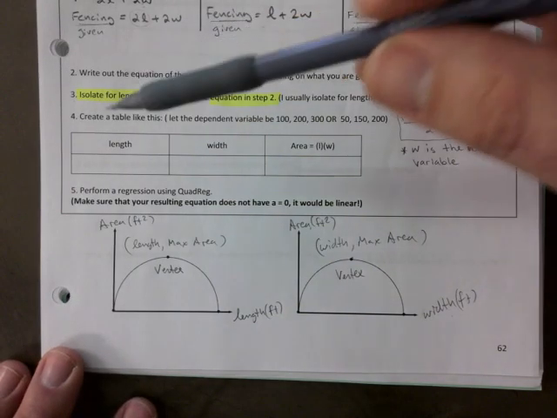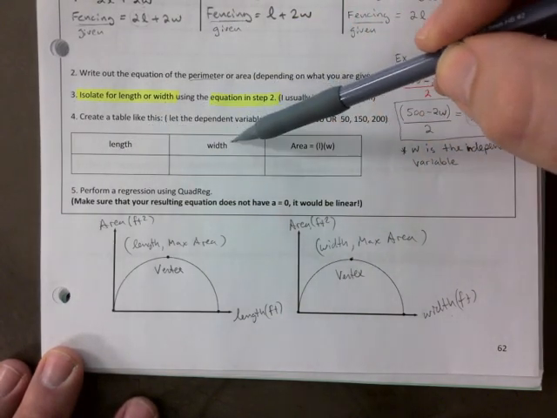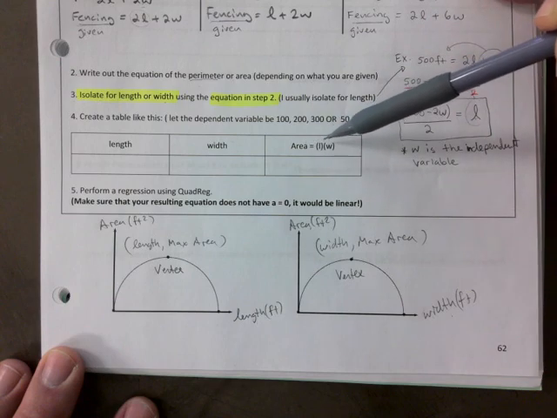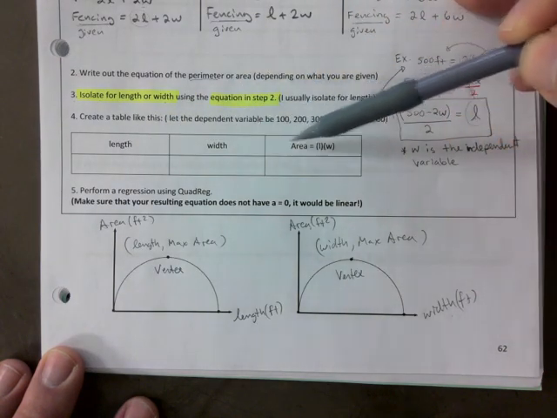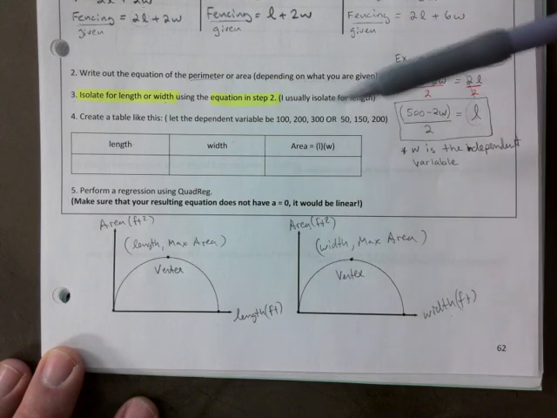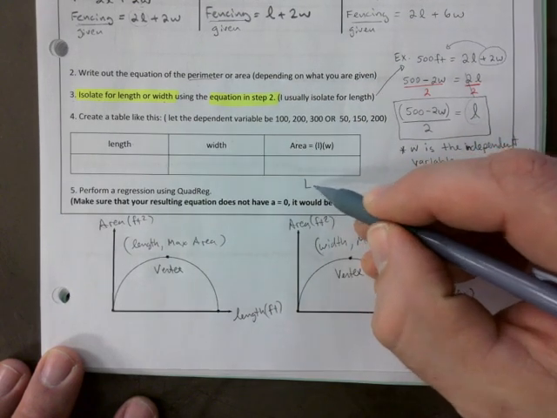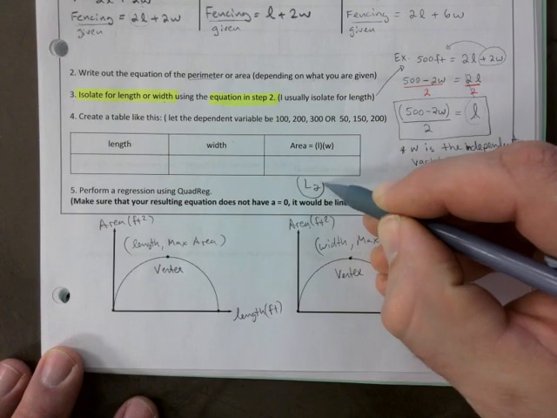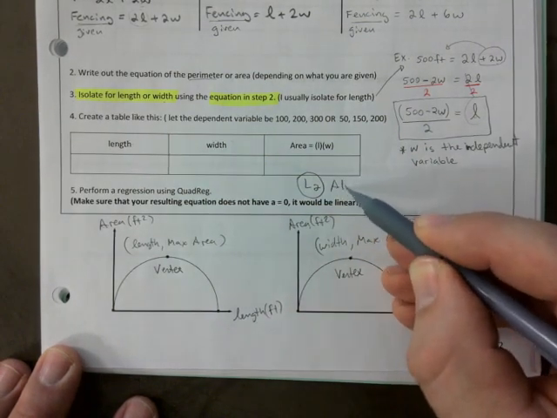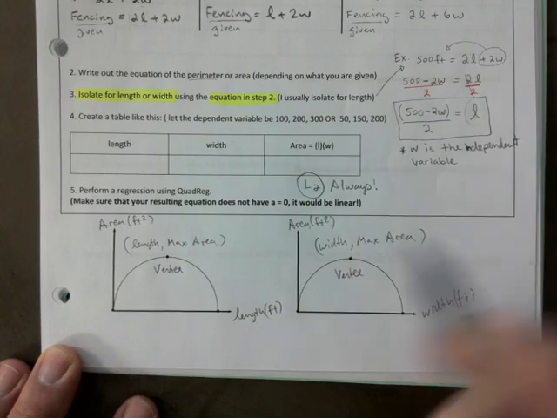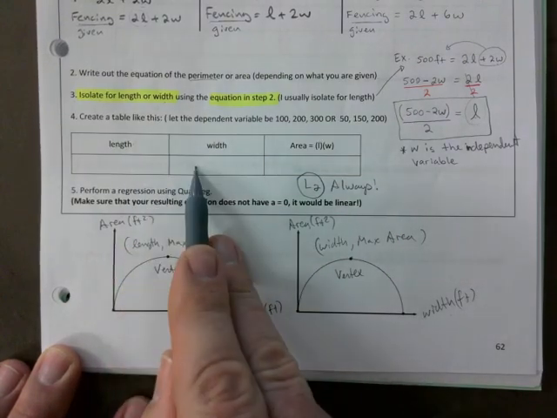So before it was price, number of items sold, profit is this times this, right? Now it's just length, width, area is length times width. So the same idea. This always goes into L2, right? Always. Okay, and either one of these goes into L1, you decide.